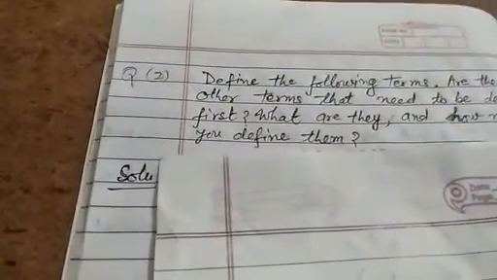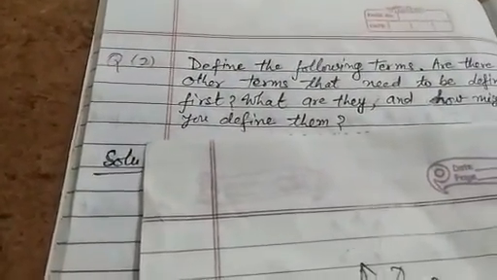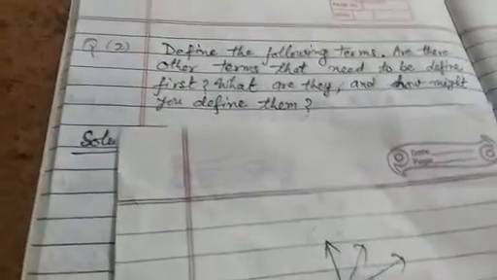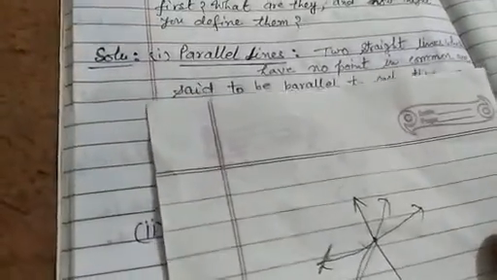See question number 2. Define the following terms. Are there other terms that need to be defined first? What are they and how might you define them?